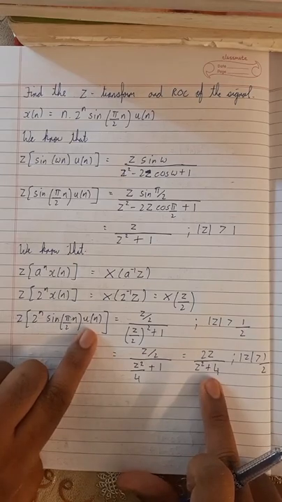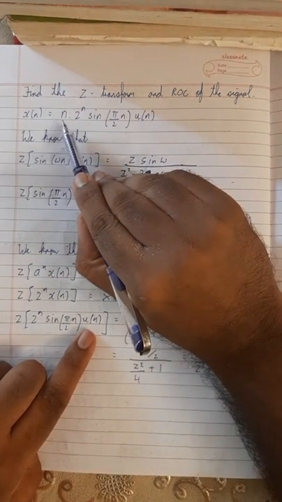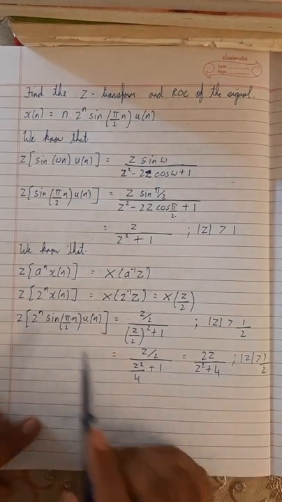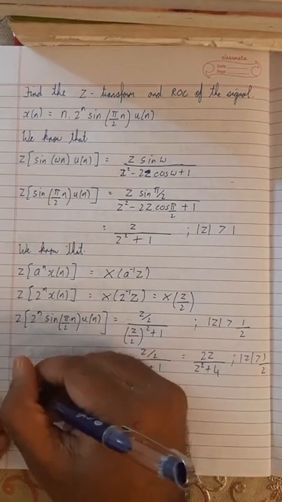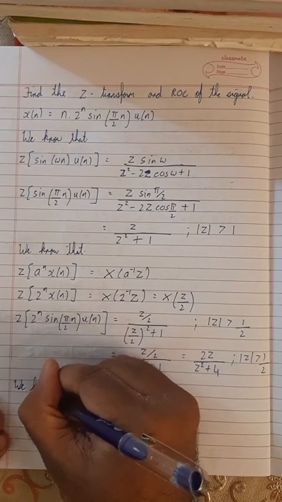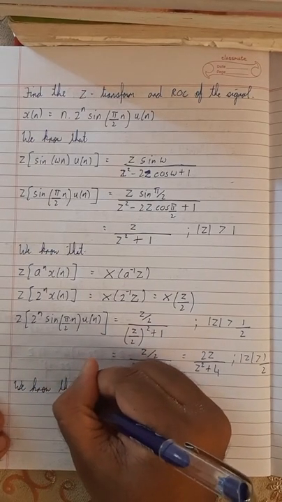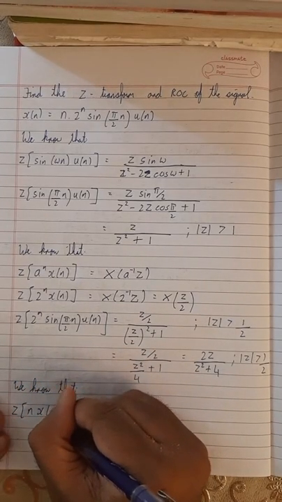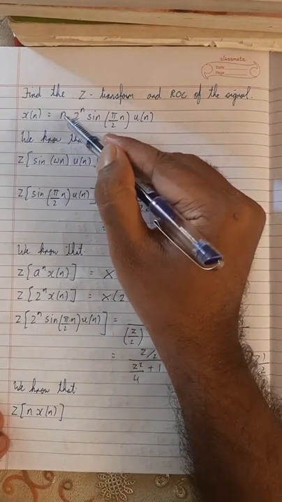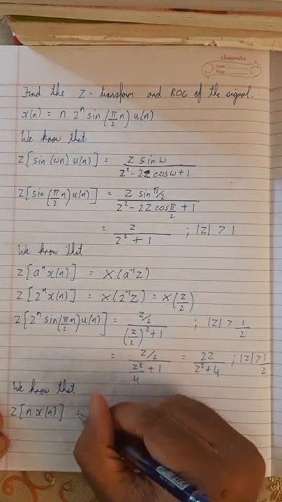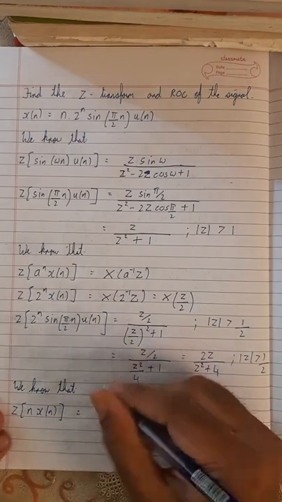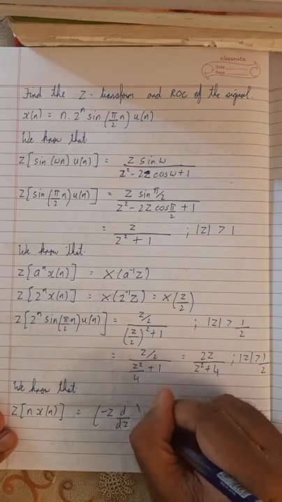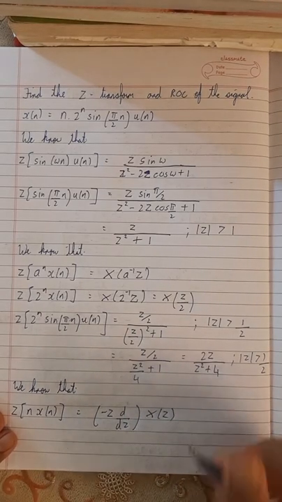Now I'm going to apply the multiplication by n property to this Z transform. We know that the Z transform of n into x of n, because here n is multiplied one time only so the power of n is 1, is nothing but minus z d by dz of x of z.